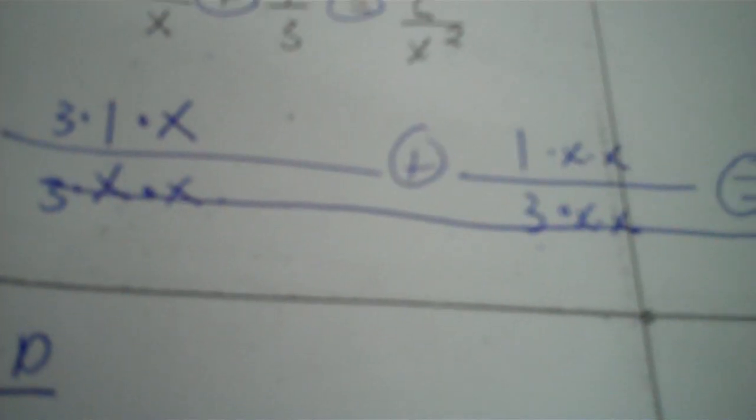I'm going to make a quantity for that, and then I put my plus sign down, then a quantity and a quantity. So 3 times 1 is 3 times x is 3x. 1 times x is 1x, and then 1x times x is 1x squared. Then over here, 3 times 6 is 18.